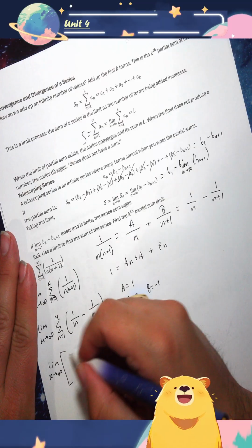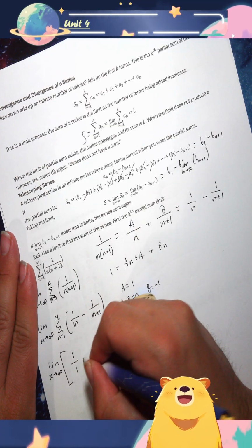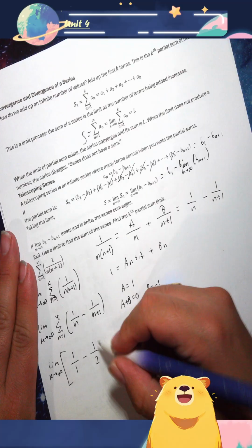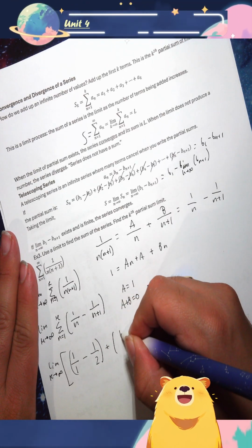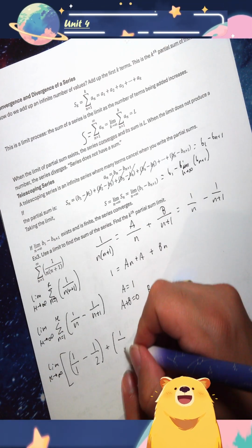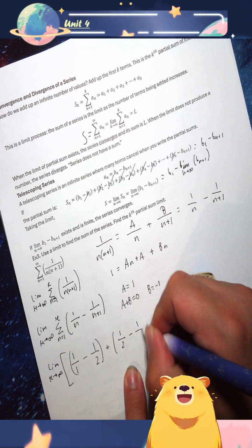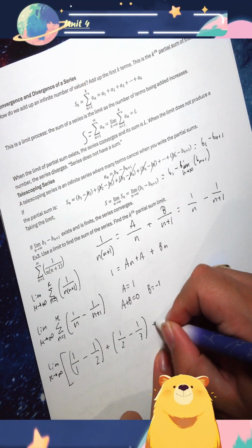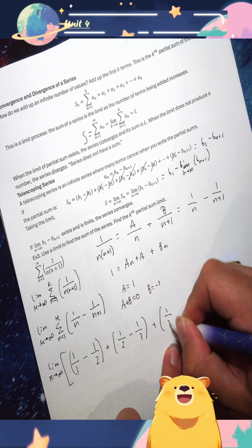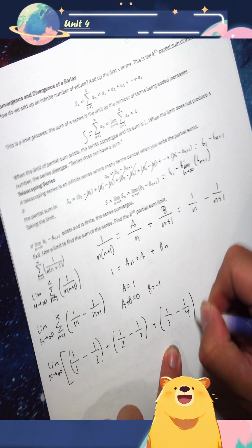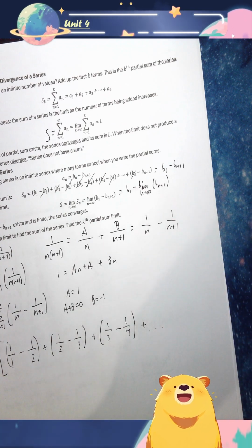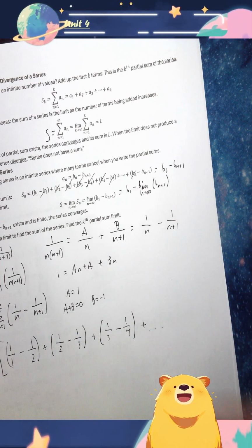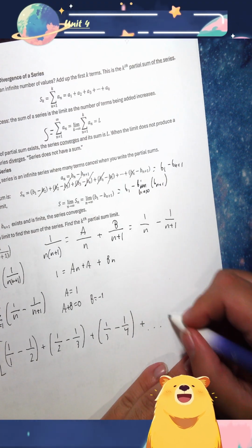I'm going to write first 1 over 1 minus 1 over 2, plus, now when n is 2, 1 over 2 minus 1 over 3, plus 1 over 3 minus 1 over 4. And I'll keep this up, and because I'm doing a k term, even though I'm taking k to infinity later, I'm going to do it up to k.